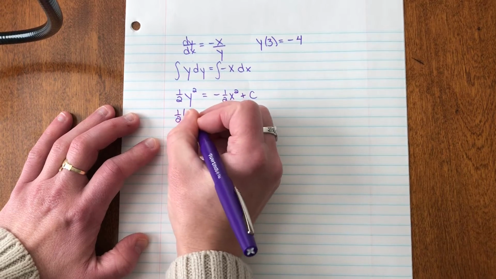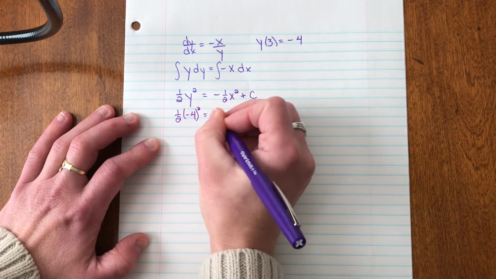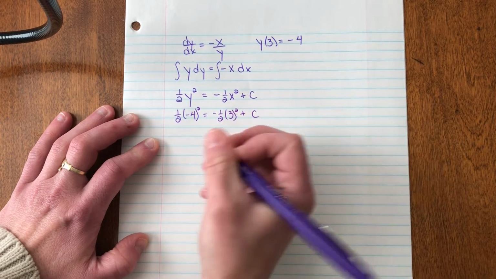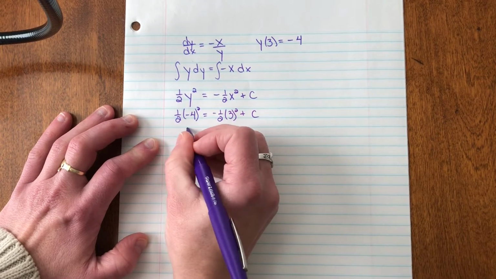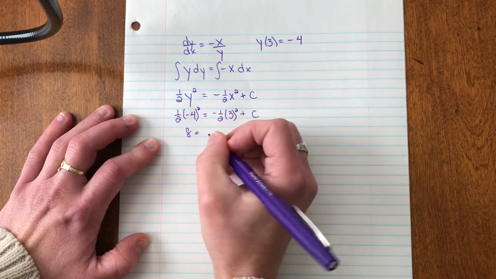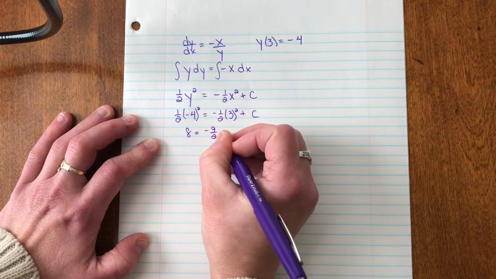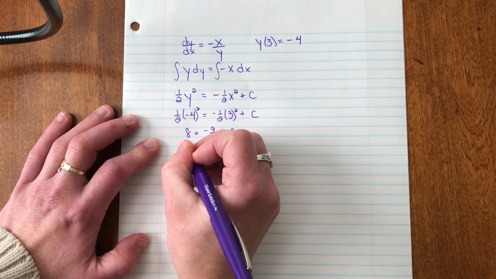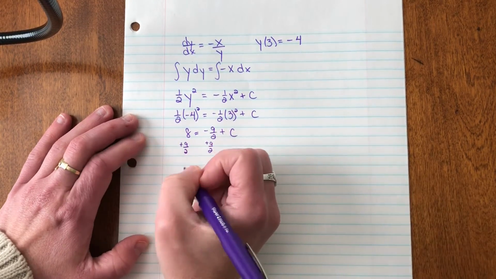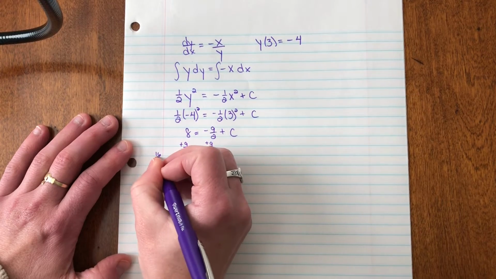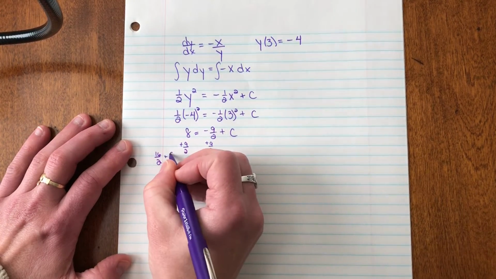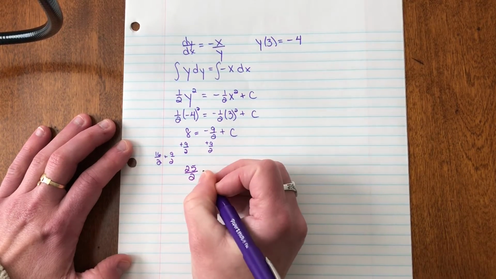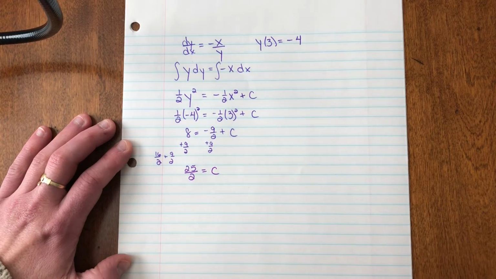All right, so at this stage of the game, I can plug in my initial condition. So 1/2 times negative 4 squared equals negative 1/2 times 3 squared plus C. So 16 divided by 2 is 8, equals 9 times negative 1/2, which is negative 9 over 2, plus C. Then I'm going to add 9 over 2 to get what my C is. And 8 is 16 over 2, so we have 16 over 2 plus 9 over 2. That's going to be 25 over 2. So C is equal to 25 over 2.